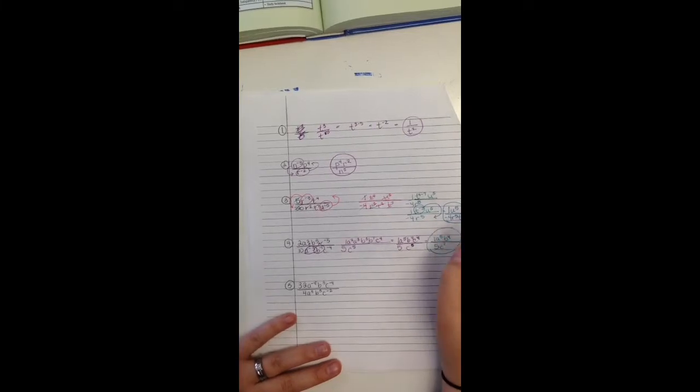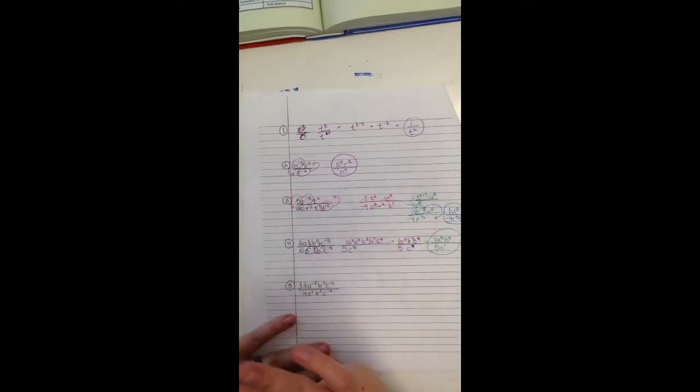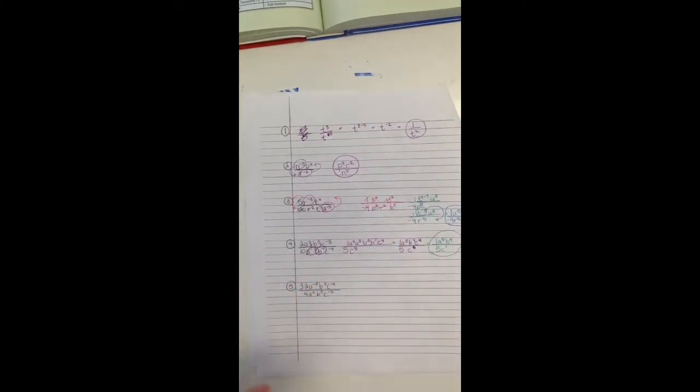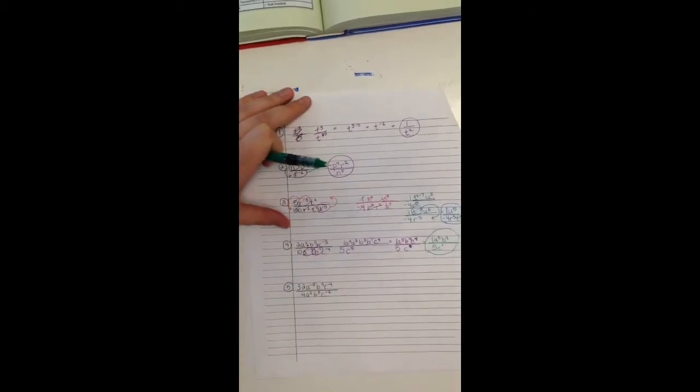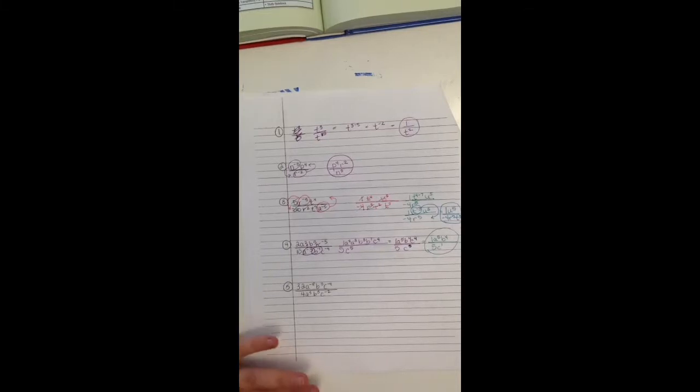If you like to write out all the steps like we did in number 3, by all means, do it. It's not wrong. It's all the steps, but you just don't have to do them in your head. Okay, let's go ahead and try the next one.